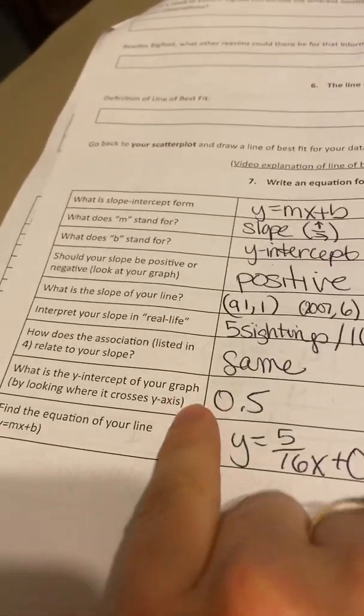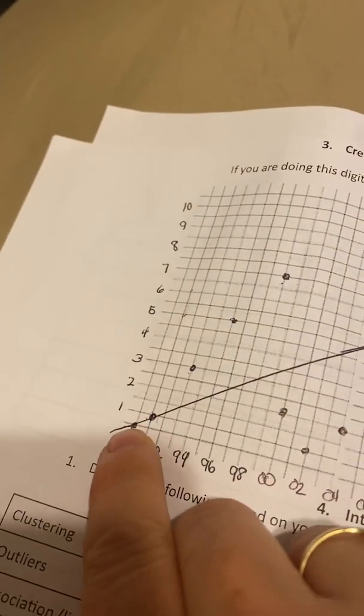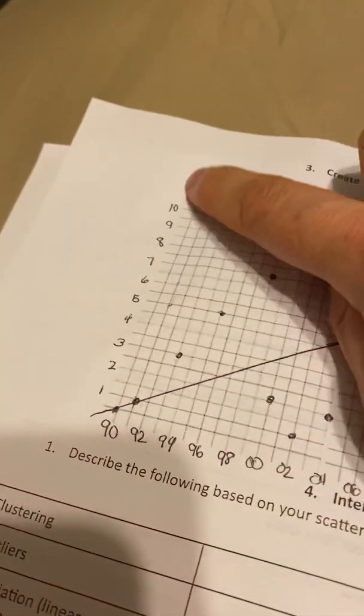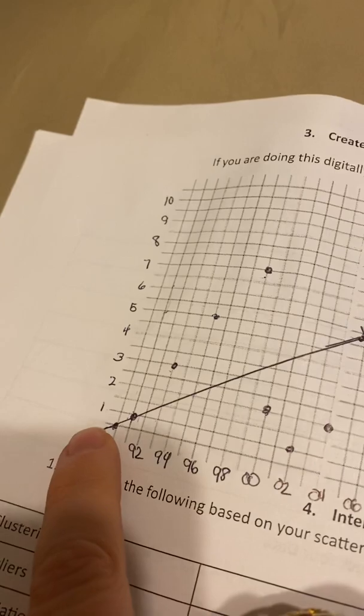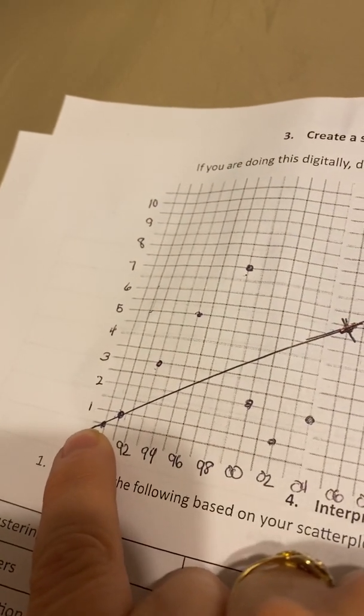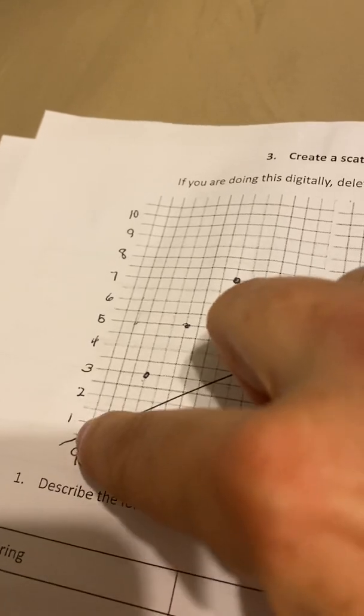What is the y-intercept of your graph? So when I look here, this crosses the y-axis right here. Actually, it's probably down here because I think I used this line I can't see. But anyway, for your y-intercept, you go to where it crosses the y-axis. In this case, if this would have been my axis, it would have been 0.5 because it's at that first row. So my y-intercept would be 0.5.